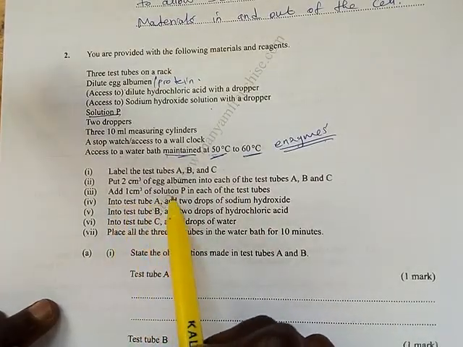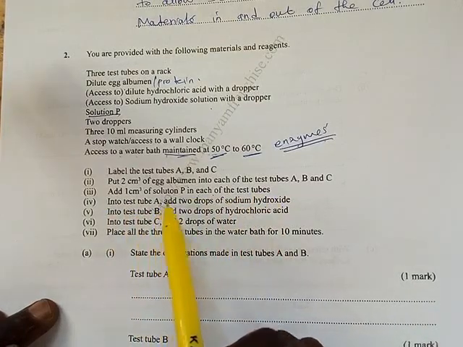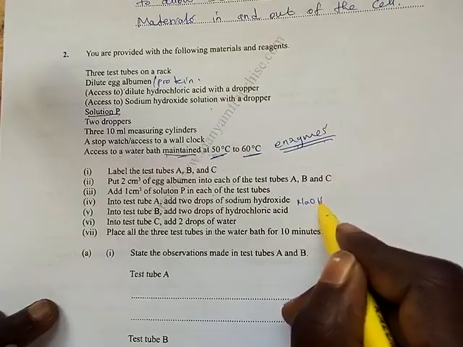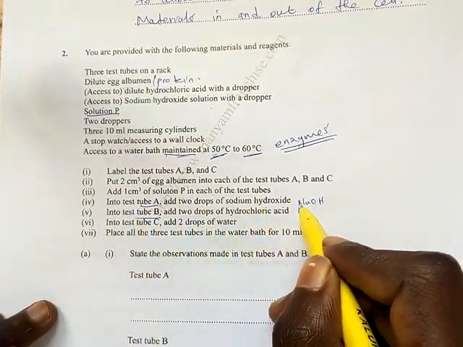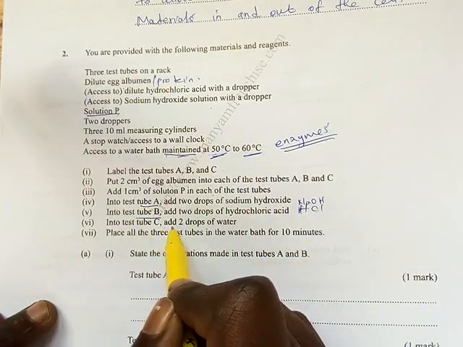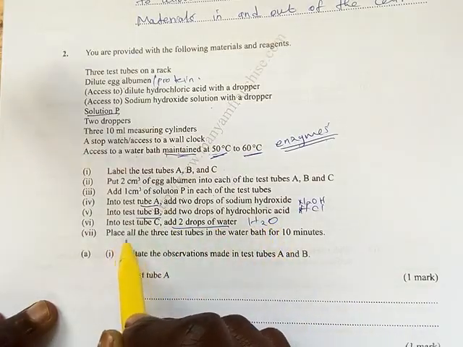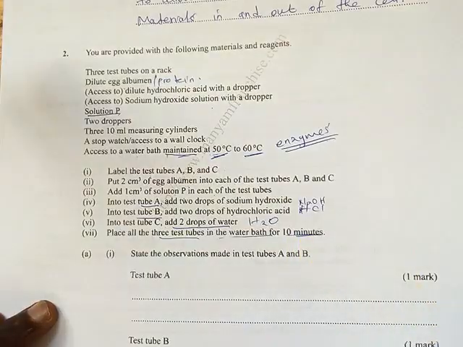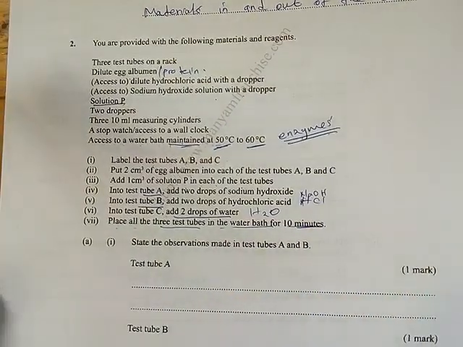Add 1 cm of solution P in each of the test tubes. In test tube A, add 2 drops of sodium hydroxide. In B, 2 drops of HCl acid. And in test tube C, add water. And then place all the 3 test tubes in a water bath for about 10 minutes. Now the observation.